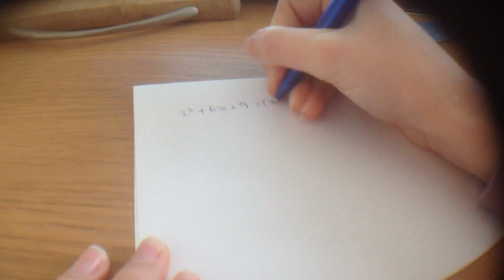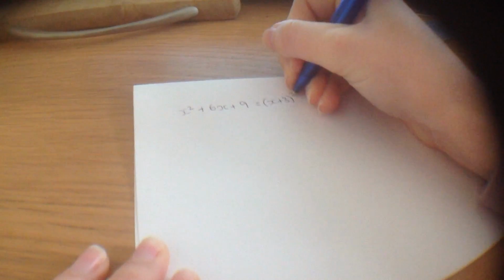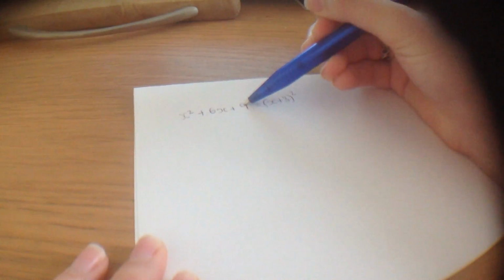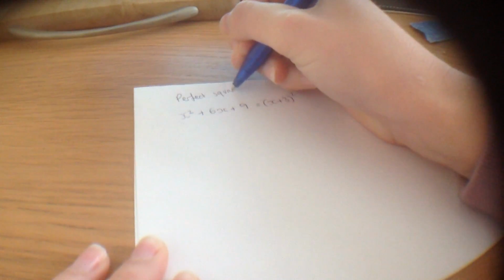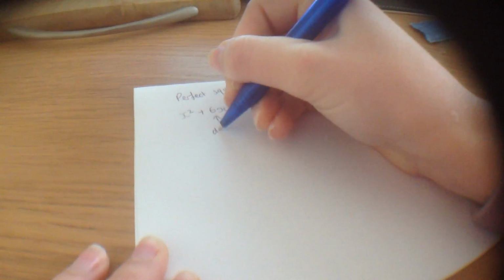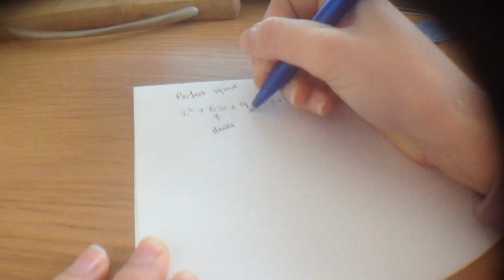This is a perfect square because it can be written as (x plus 3) squared. We know that because this is double 3 and this is 3 squared. Okay, so that's how we know it's a perfect square. This is double and this is squared.